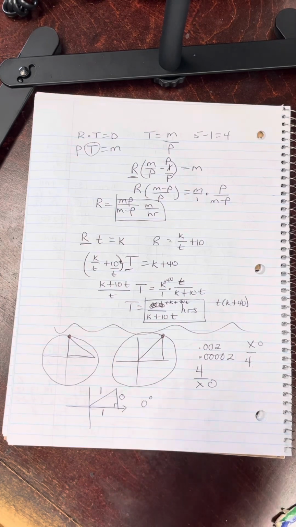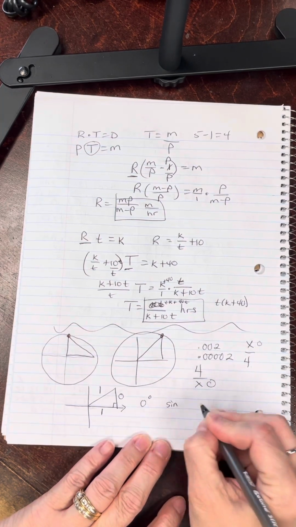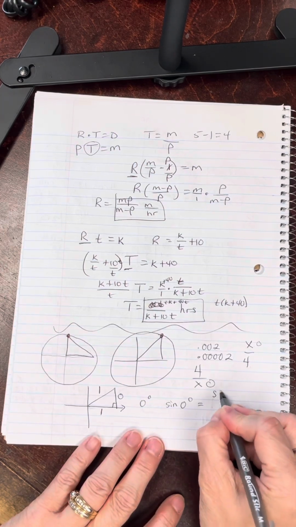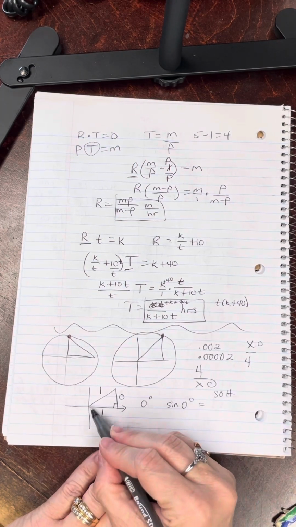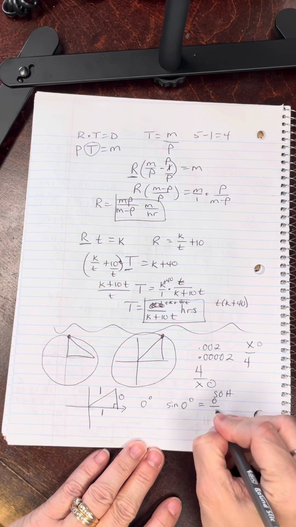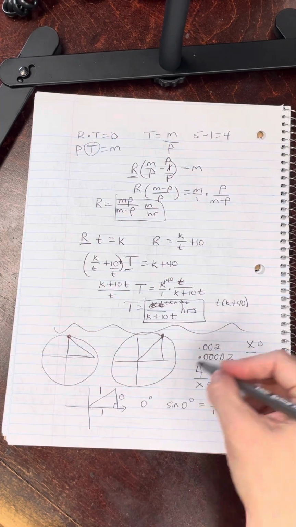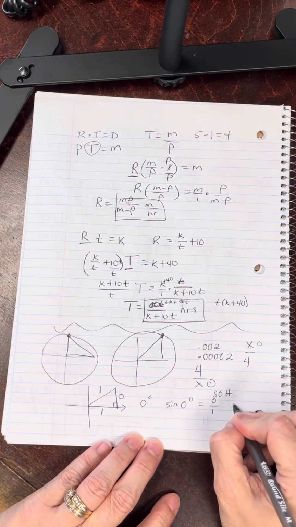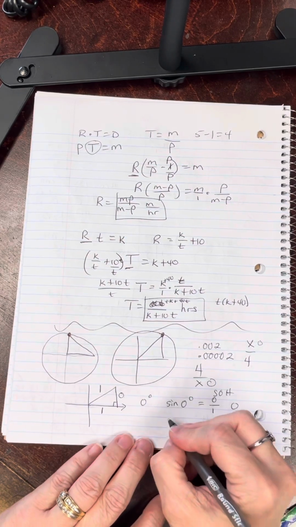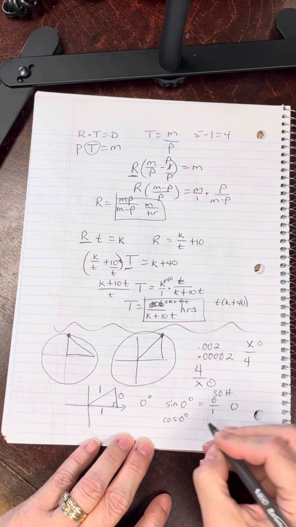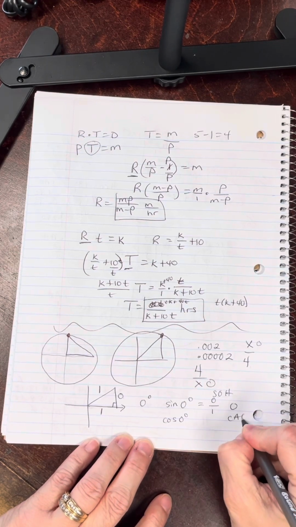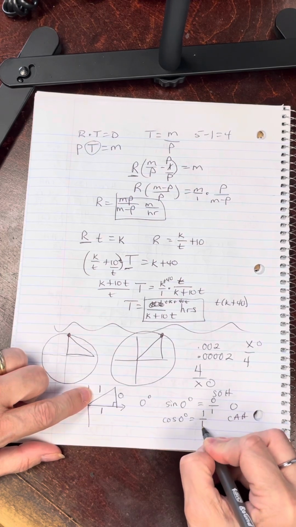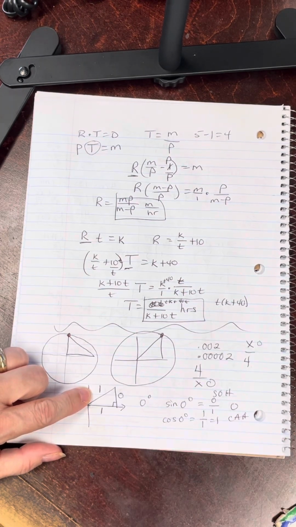So in the example that I quoted, if I want to find the sine of 0 degrees, that's going to be opposite over hypotenuse. So my opposite is 0. 0 divided by my hypotenuse of 1. This is kind of why they reviewed this. 0 divided by 1 is 0. So the answer is 0. If I do cosine of 0 degrees, that's CAH. So the adjacent is 1 over the hypotenuse of 1. So the answer is just 1.